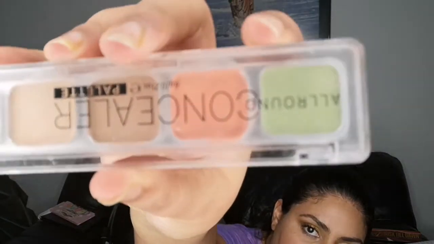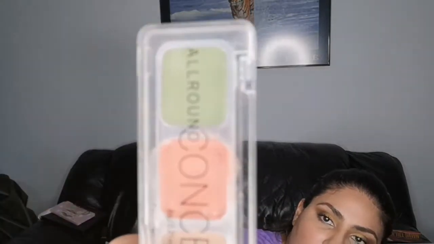Then also in terms of color correction, I'll just explain to you the purpose of the color correction. You will see here's a green one, here's orange. So green, if you have acne, if you have problem skin, the green will counteract the redness on your face. Or even if you just burst out in pimples randomly, if you get that PMS pimple just before your period, the green one will cover up the redness. So this you apply before you add your foundation, and it will just eradicate that redness.